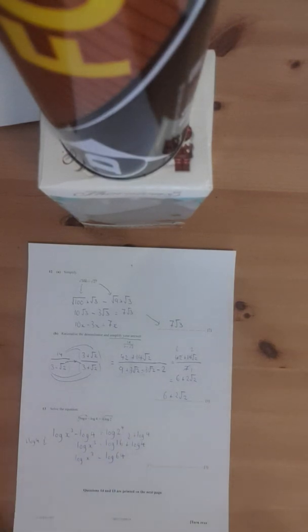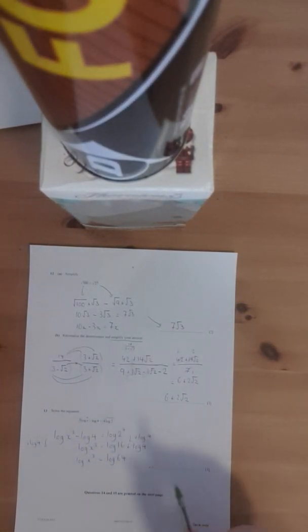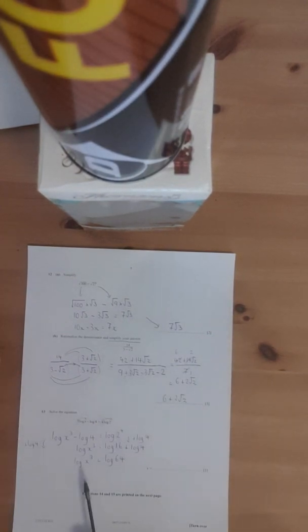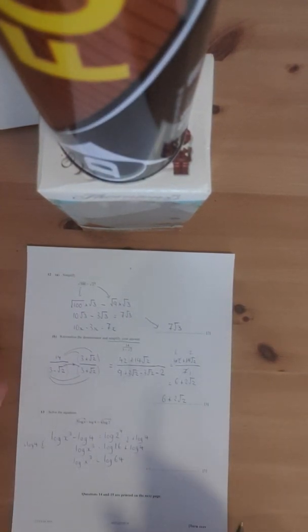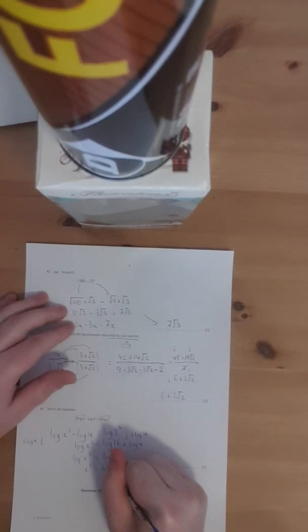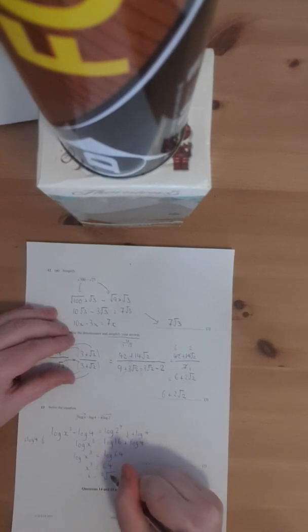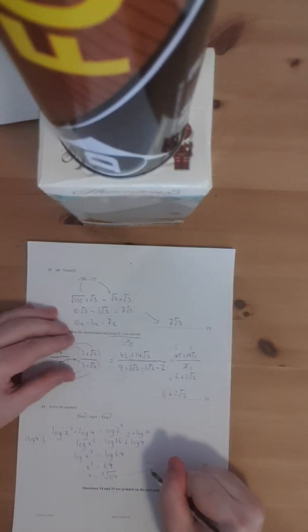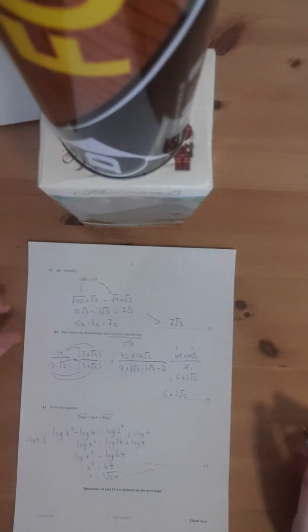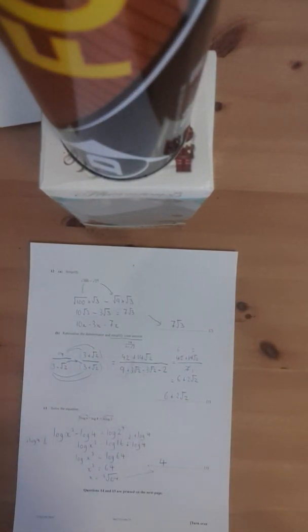Once you have 1 log on one side and 1 log on the other side, you can then, I don't like to use the word cancel, but you can compare the 2 terms that you have. So you get x cubed is equal to 64, and therefore x is the cube root of 64. So something times something times something is 64, therefore our answer must be 4.